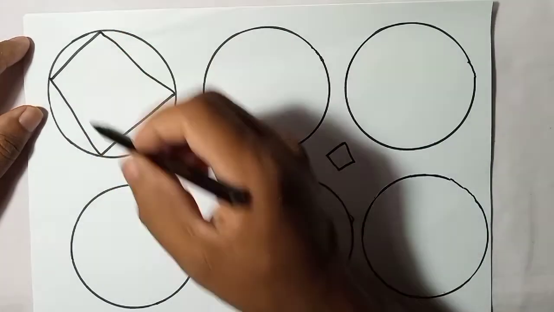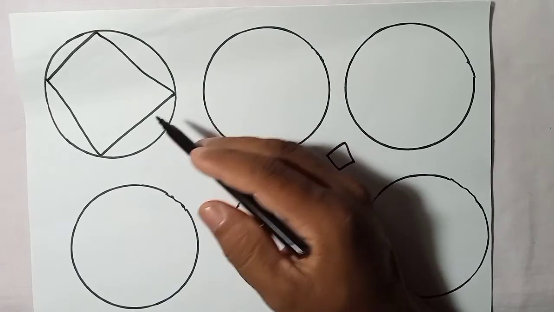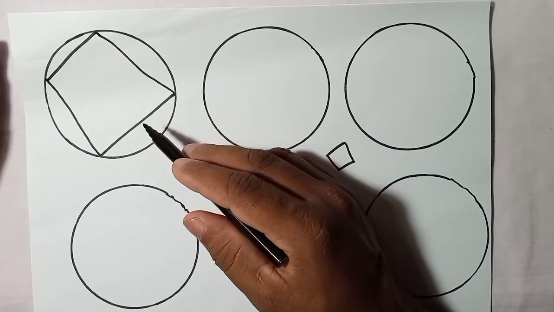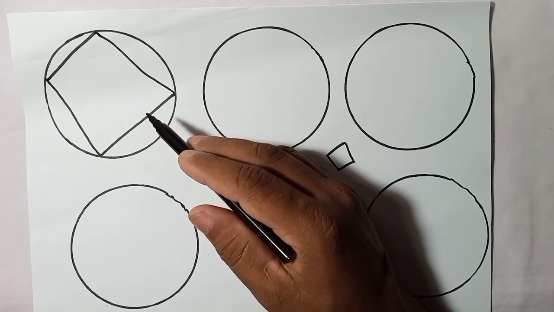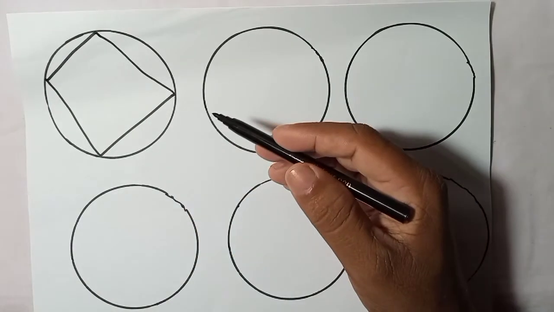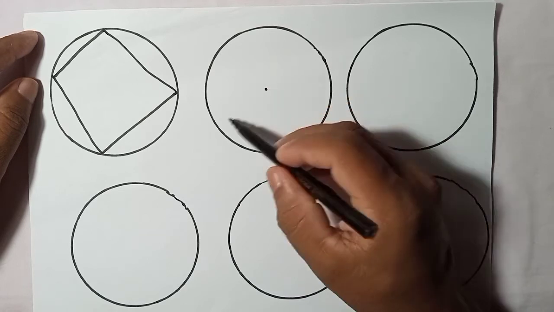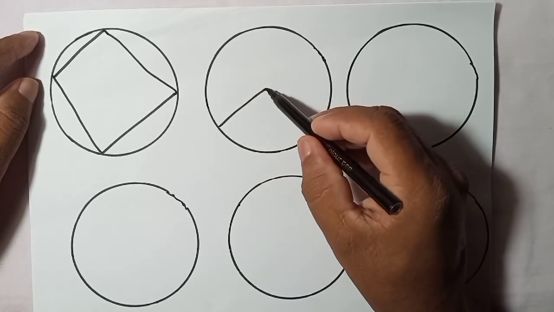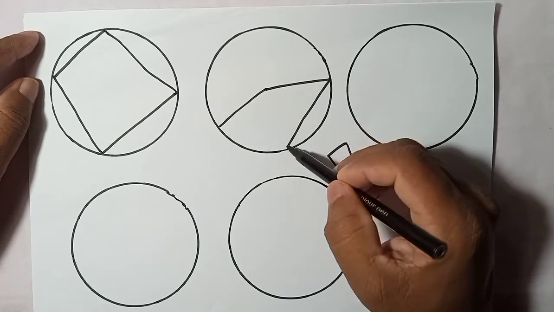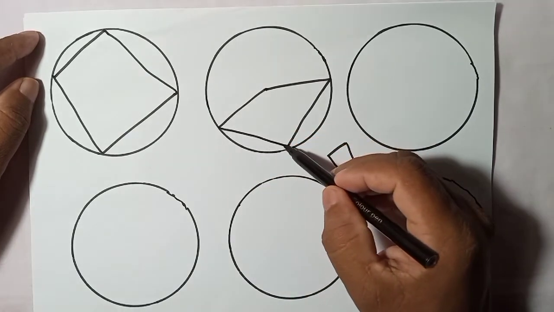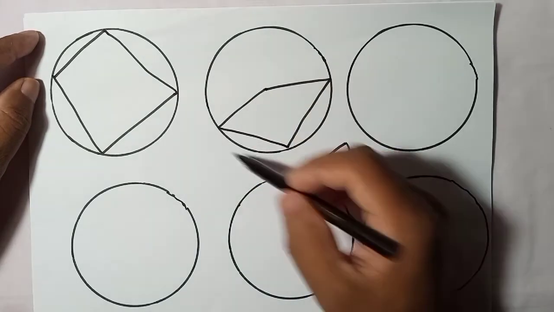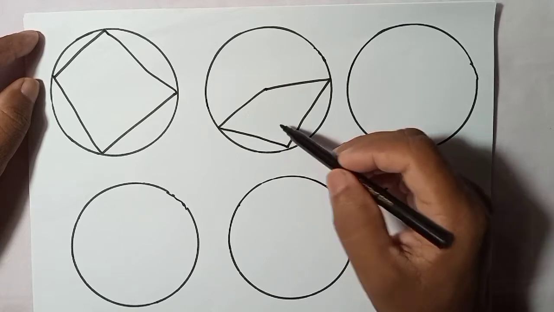Now this is a cyclic quadrilateral, but in some situations you need to understand very carefully. Something may look like a cyclic quadrilateral but is not. For example, like this, I think here is the center. Sometimes you may have this kind of four-sided shape, but this is not a cyclic quadrilateral. Why?